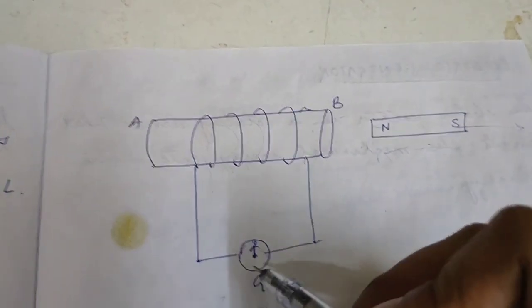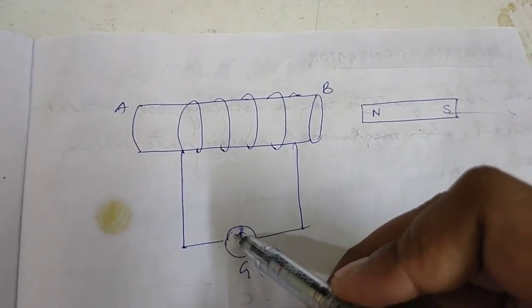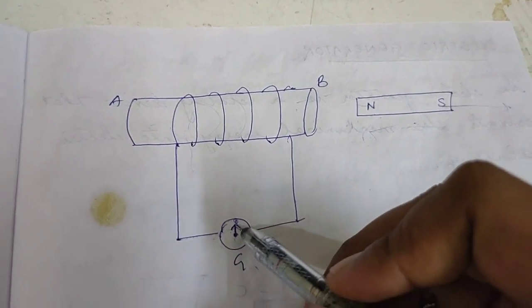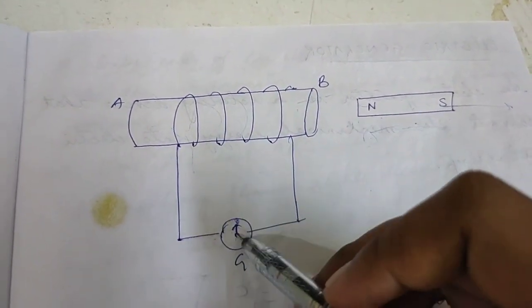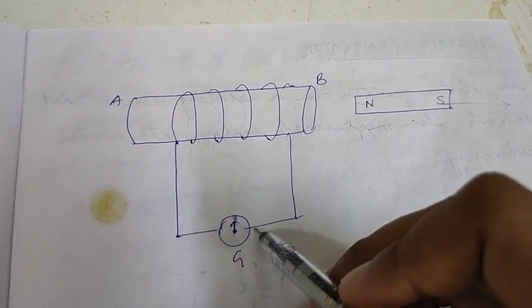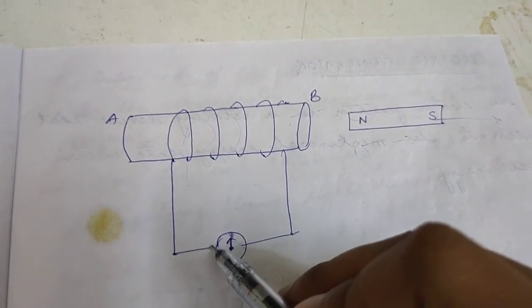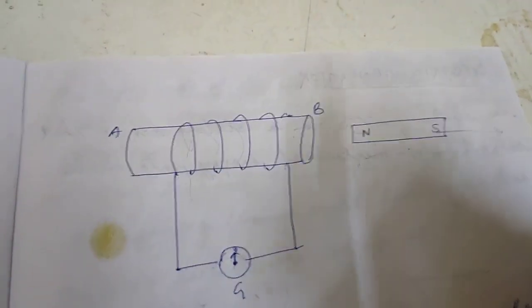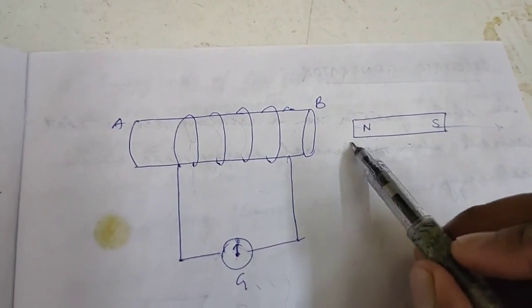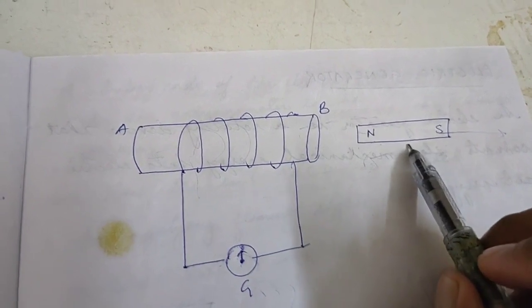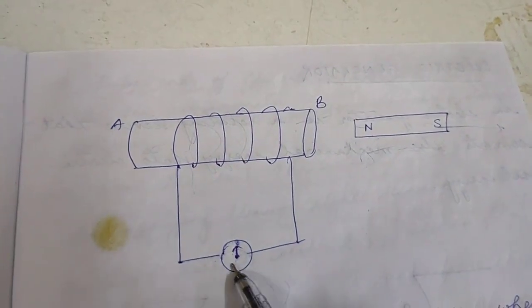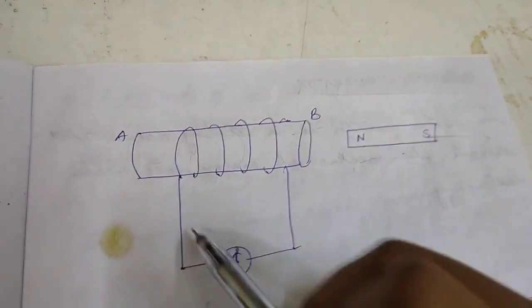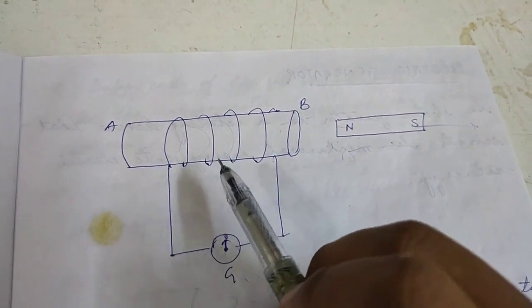At null position, there is the normal position. This is the zero position. When it is straight, it is the zero position. That means current is not flowing in this circuit. Whenever it moves towards the right side or towards the left side, then we can say that current is flowing in this circuit. Now let us assume that whenever we try to move this bar magnet, we see some deflection in this galvanometer. This shows us that some current is being induced in this coil.